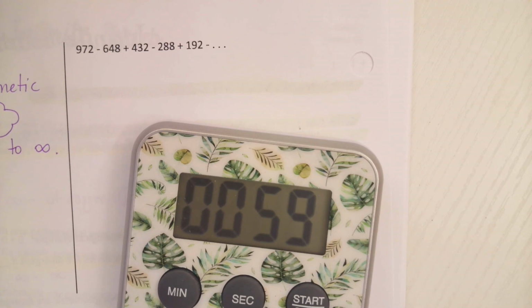Did we figure out whether it was arithmetic or geometric? It is geometric. Is the R a positive number or a negative number? Negative. Okay, so that's your R. R equals 2/3. So is the absolute value greater than or equal to 1 or less than 1? Less than 1 means we don't use our formula.